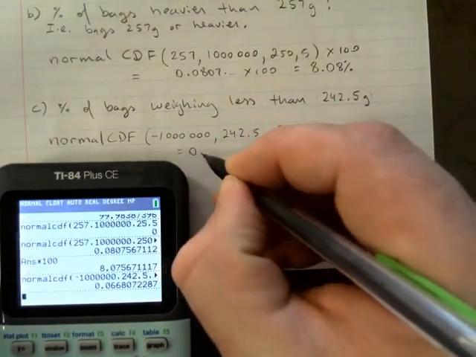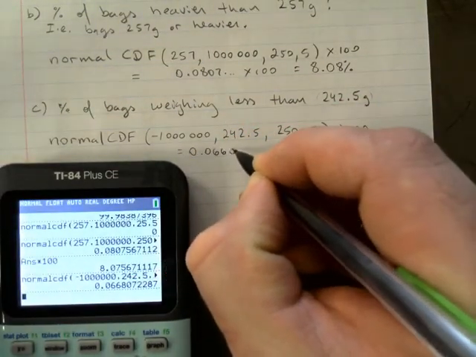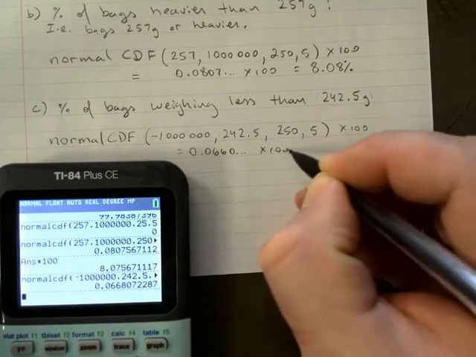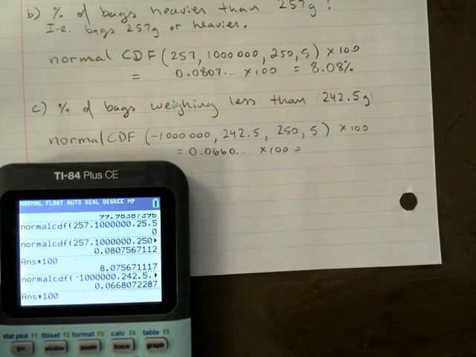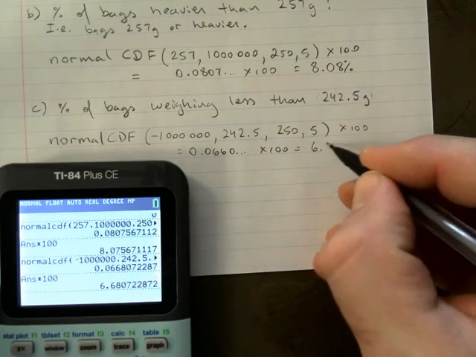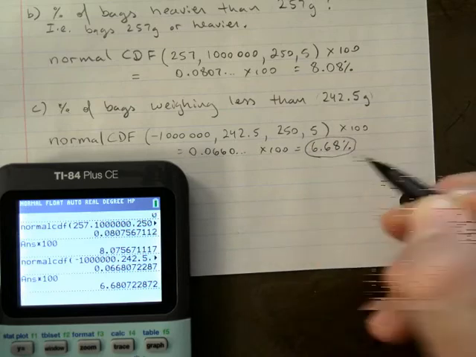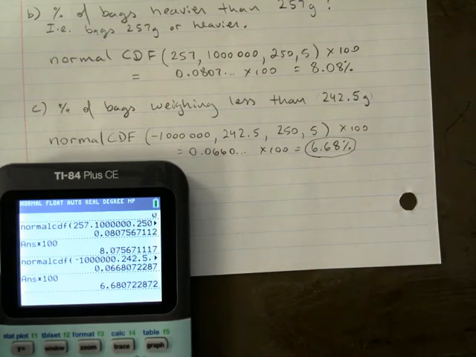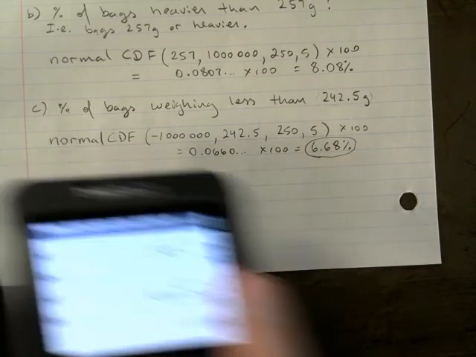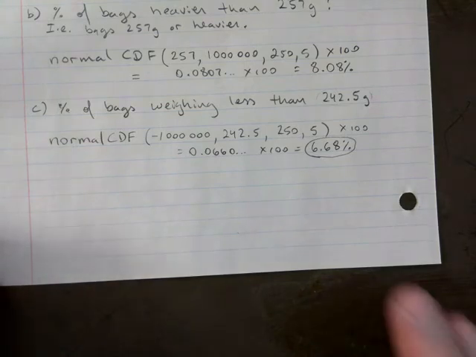That gives me 0.0660. It keeps going, times 100. You can just shift the decimal to 6.68, right? So that is the likelihood of that happening. Okay. I will give you a diagram for this one.